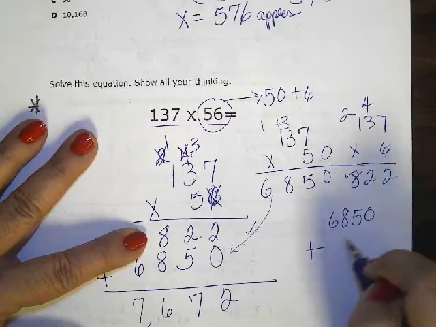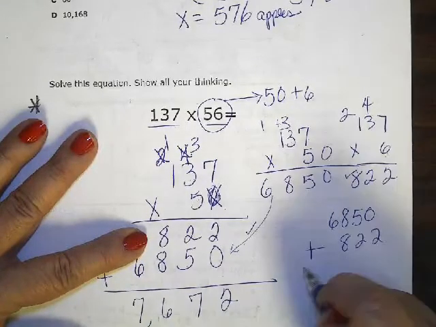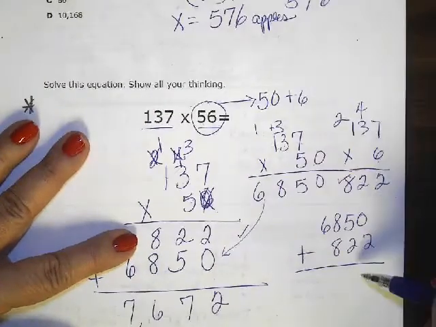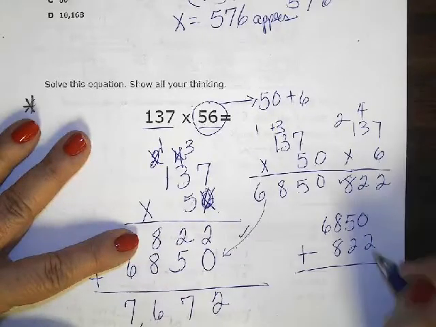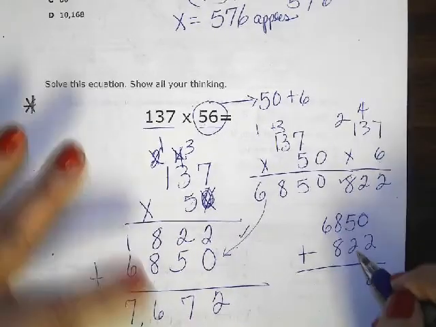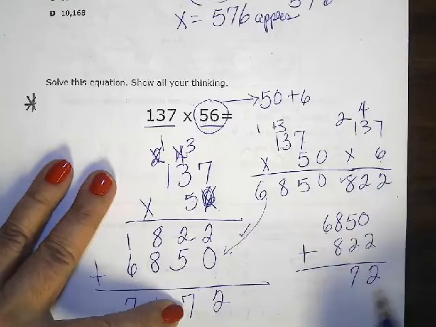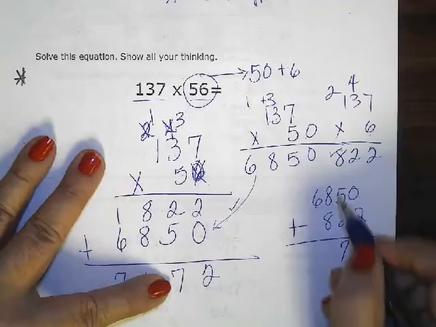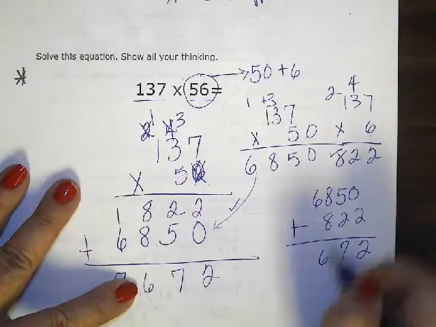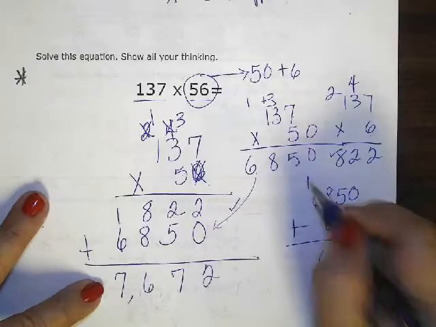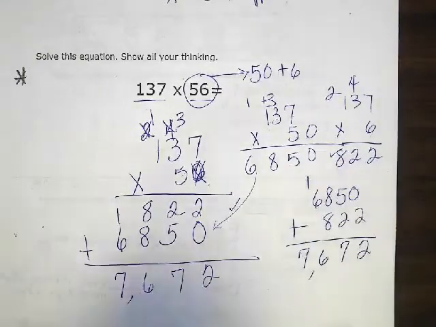6,850 plus 822. I'm adding up my partial products. 0 plus 2 equals 2. 5 plus 2 equals 7. Is this matching so far? 8 plus 8 equals 16. Regroup my 1. And 6 plus 1 equals 7. And there you go. There you have it for tonight's homework.